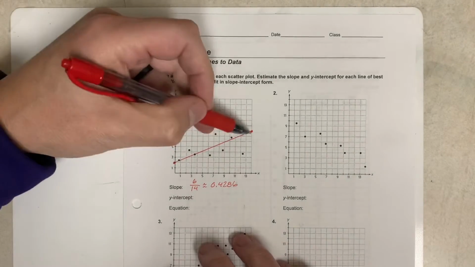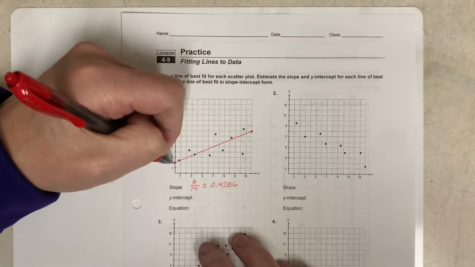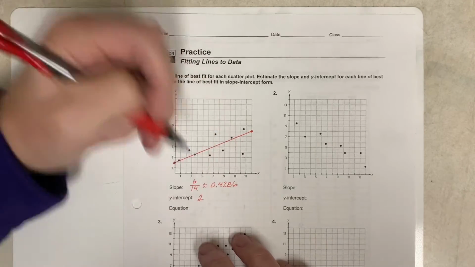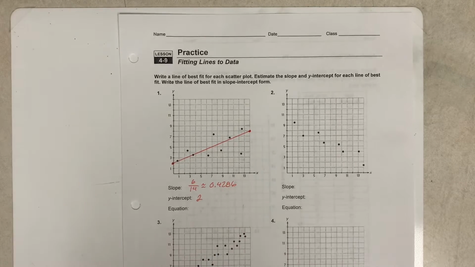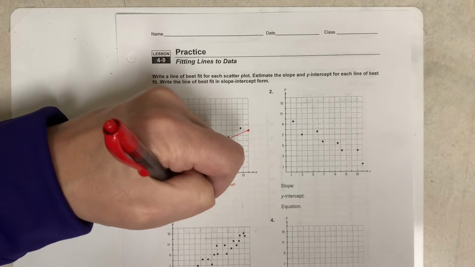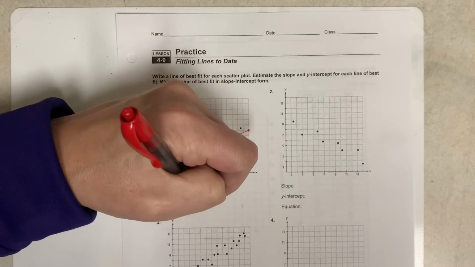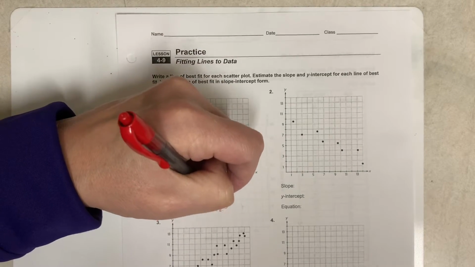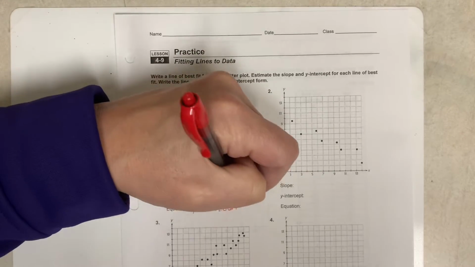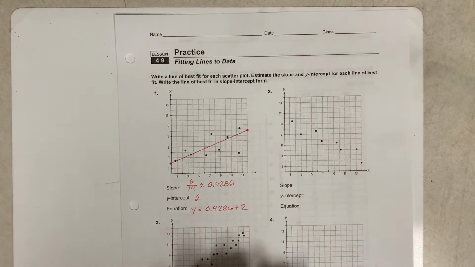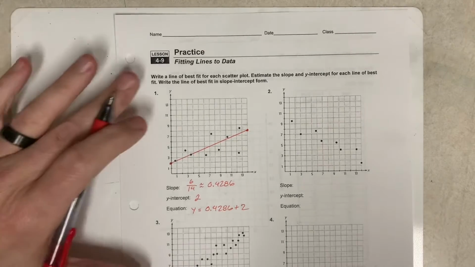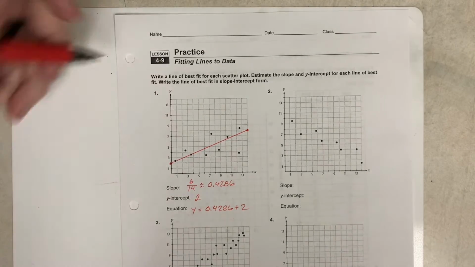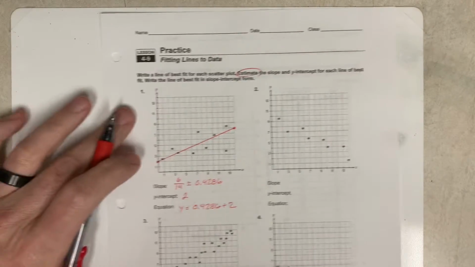The y-intercept of this line that we made was 1, 2. So just positive 2. So now if we want to make the equation of the line for this line of best fit that we think is probably best, we would simply write y is equal to the slope, 0.4286, x plus 2. And that's our line of best fit. And it'll probably be pretty close to the one that you do in the computer, but that's all it asks us to do, estimate. All right, let's do number 2.